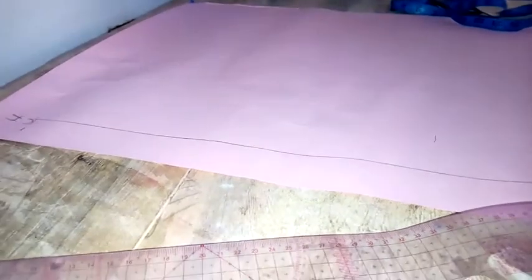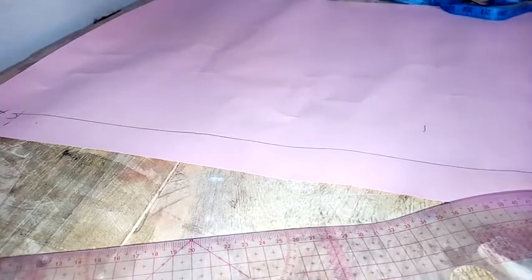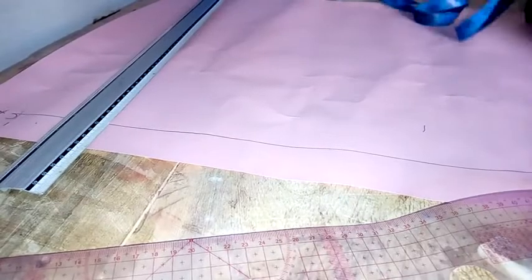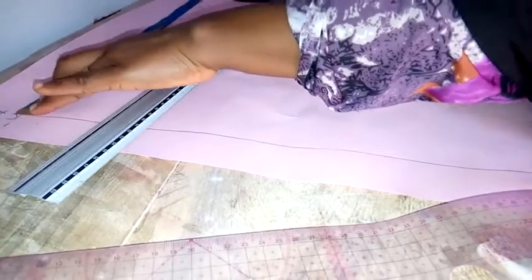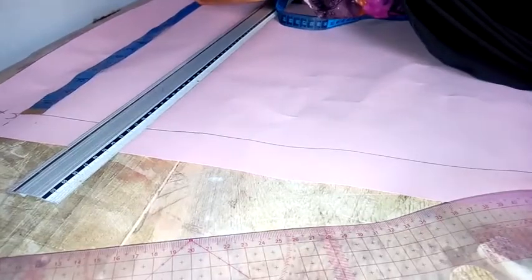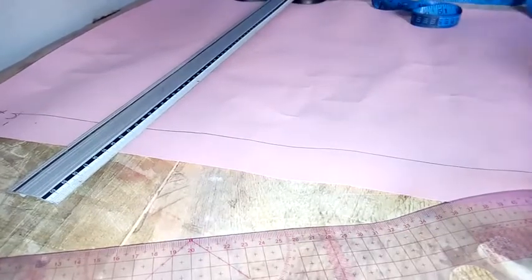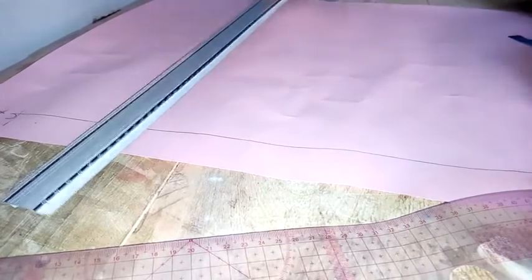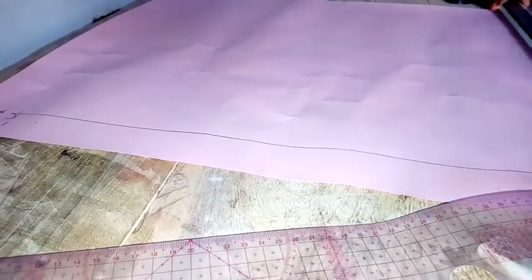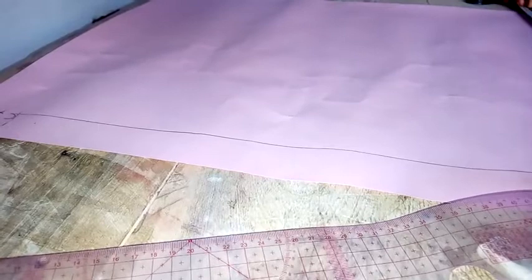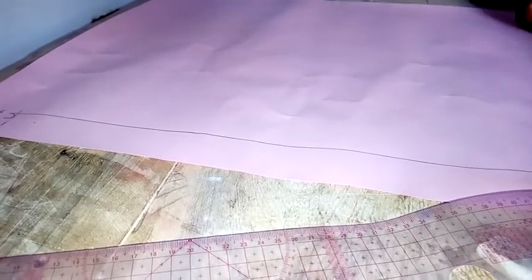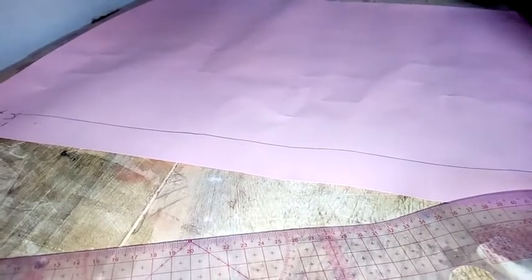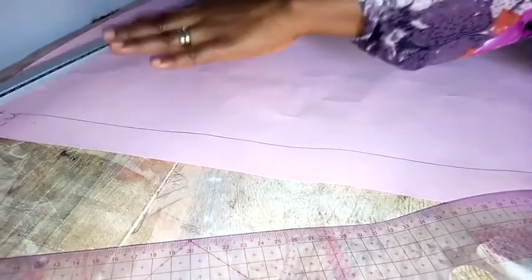The next thing I'm going to do now is to measure down the desired length for my skirt. I'm going to make the length of my skirt 18 inches. So this is where 18 inches ends. I'm going to measure from CB as well. Then I'm going to rule a straight line.